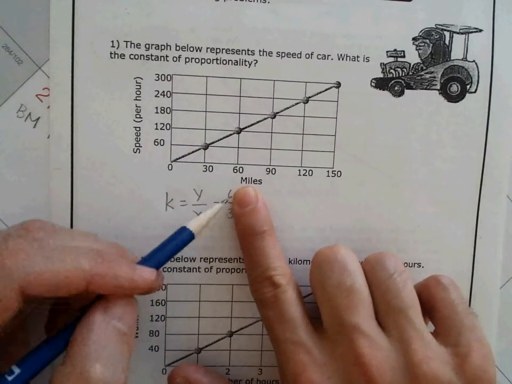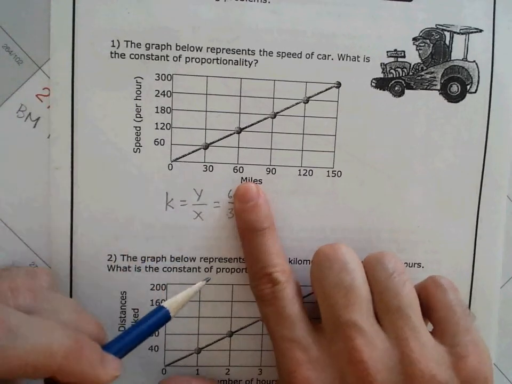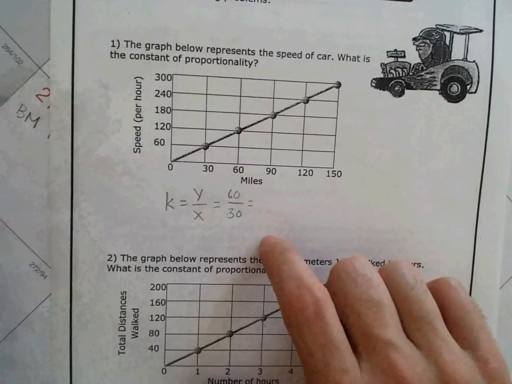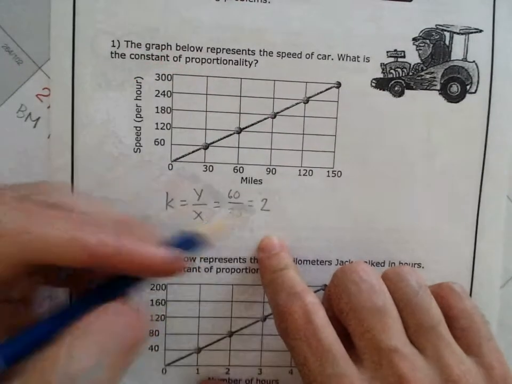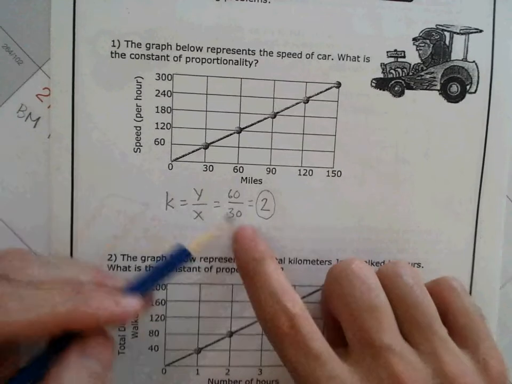So I'm showing you that because a lot of times I'll get people that'll tell me this answer is 20. And so if I take the zeros off, I say, what's 6 divided by 3? They say 2. I was like, yeah, it's not 20. So therefore, same thing here. 60 divided by 30 is going to give you 2 for your answer. So that's my constant of proportionality in this particular problem here.